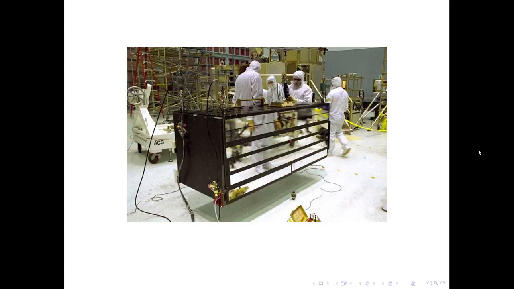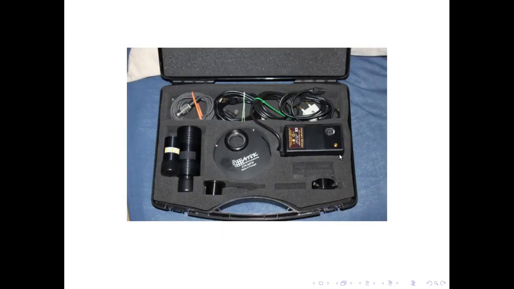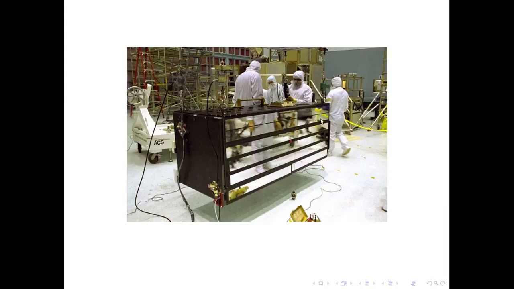Alright. Here you see the Advanced Camera for Surveys that has already been placed on the Hubble Space Telescope in the clean room. As you can see, this is a big chunk of sensor. So compared with my little camera here, this is a huge CCD sensor. And you can pretty much imagine why the Hubble Space Telescope would be the size of a bus.